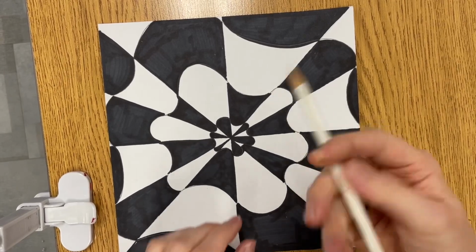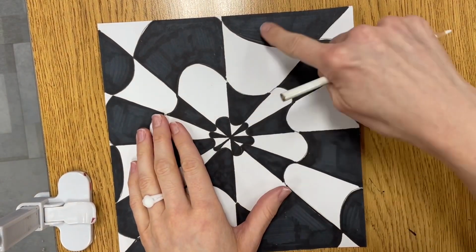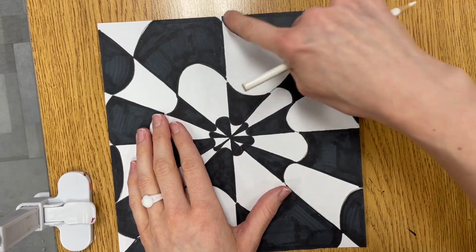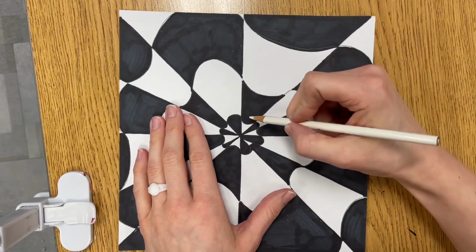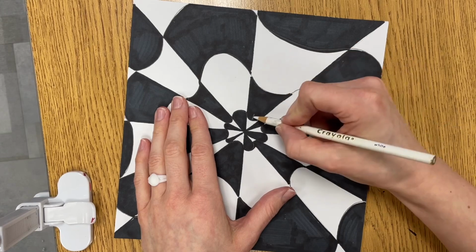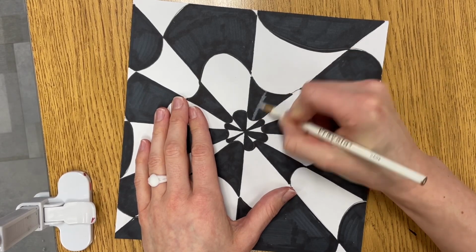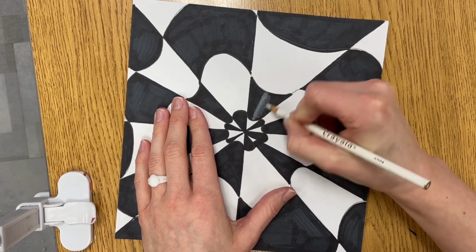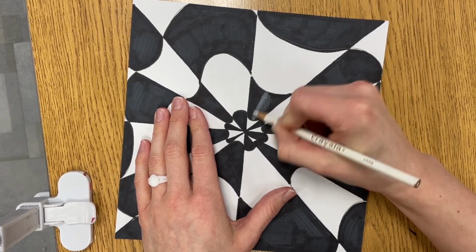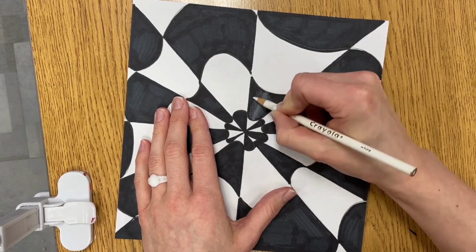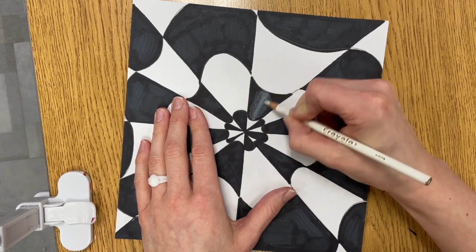Then you'll start with a white colored pencil, and right in the middle of the triangle shape, you're going to make it very, very bright white by using quite a bit of pressure. This is just like shading, where you're using a lot of pressure, holding it nearer to the lead, really pressing down. And then as you get closer to the edge of the triangle shape, you're going to use a little bit less pressure so that white fades.